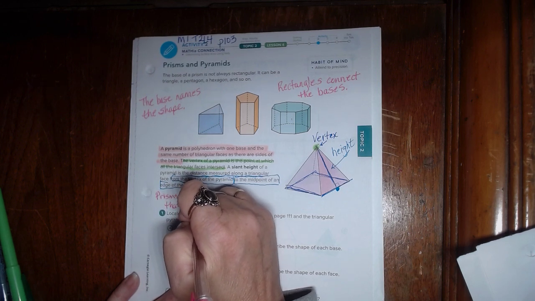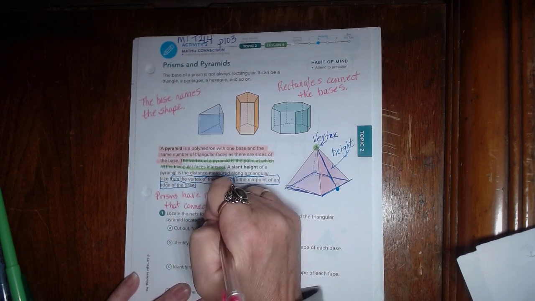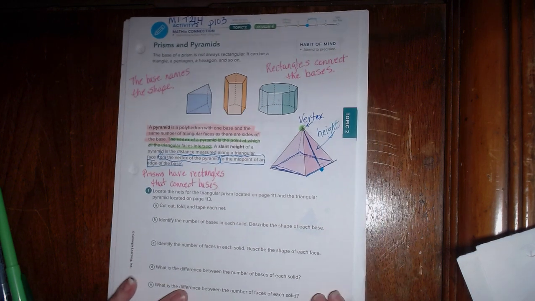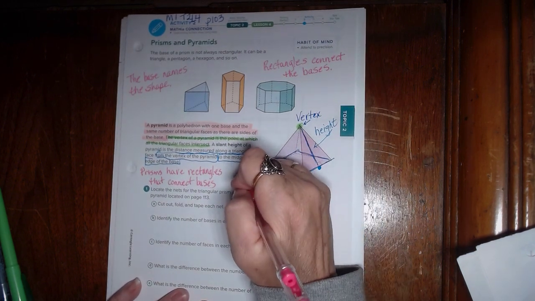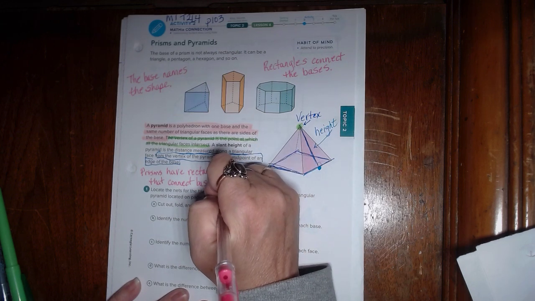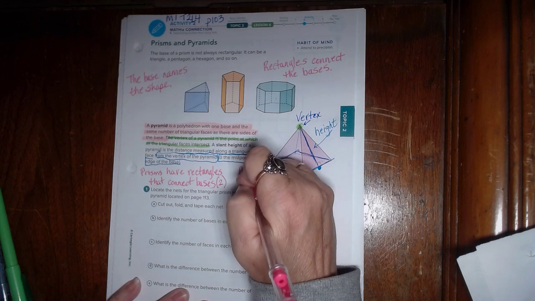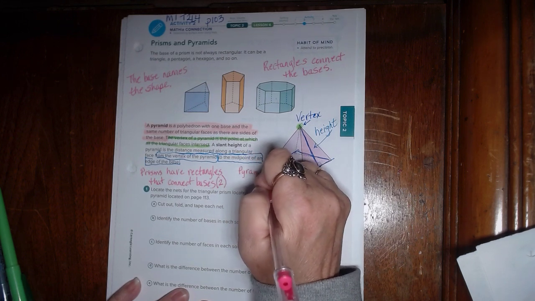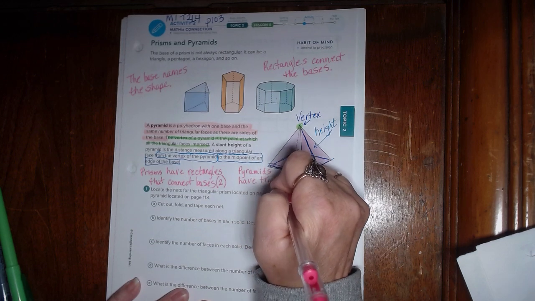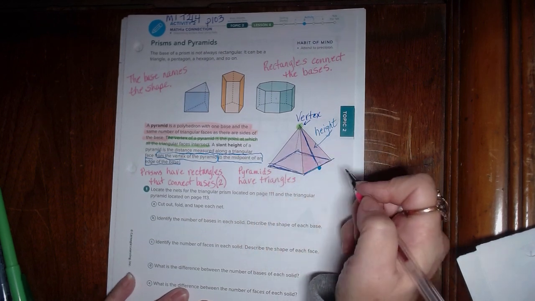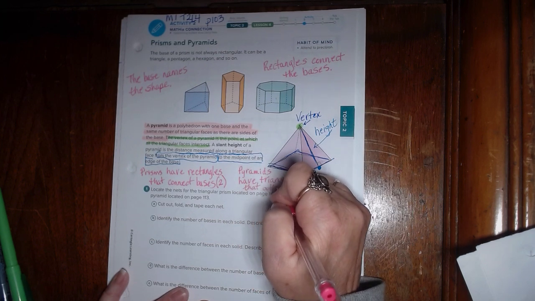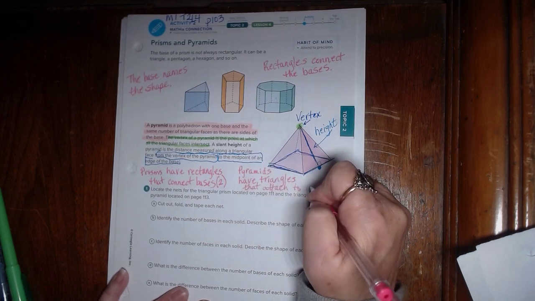That connect bases. Well, and there are two bases. Pyramids have triangles that attach to one base.